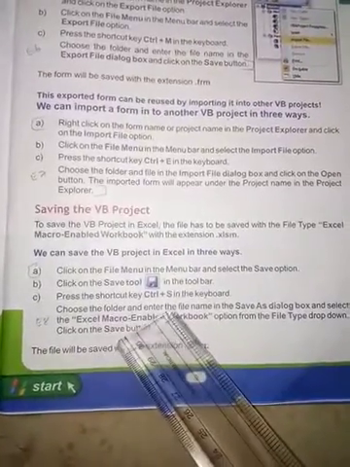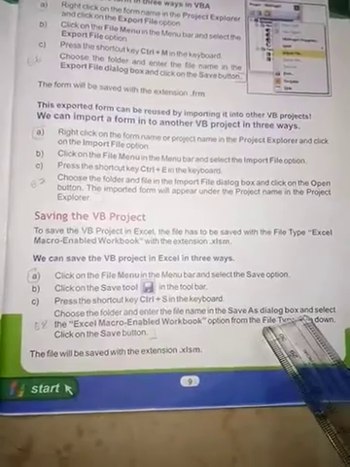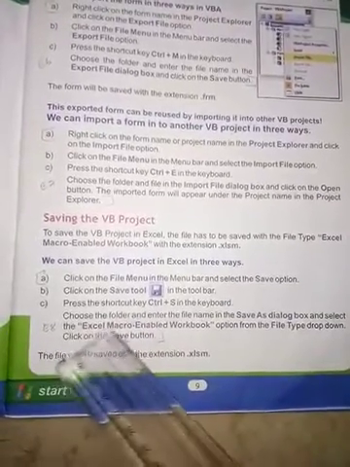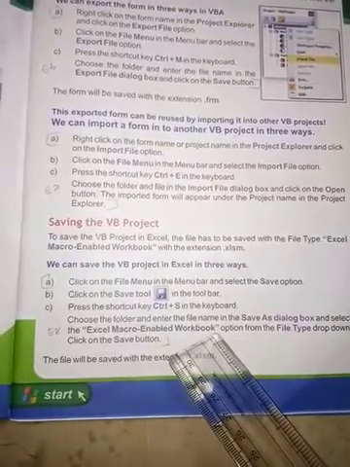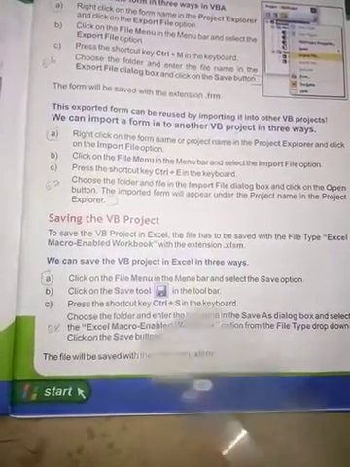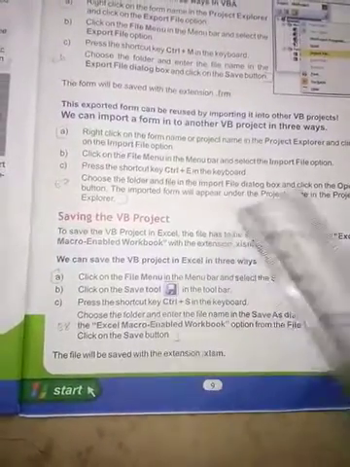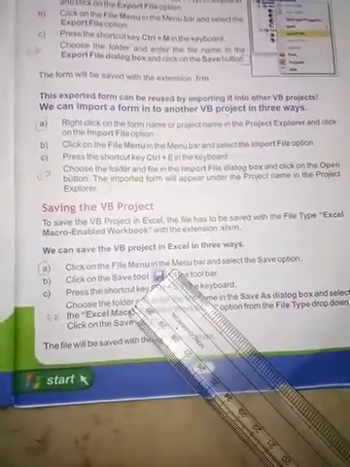Choose the folder and enter the file name in the Save As dialog box and select the Excel Macro-Enabled Workbook option from the file type drop box. Click on the Save button. So like this you can save the VB project.